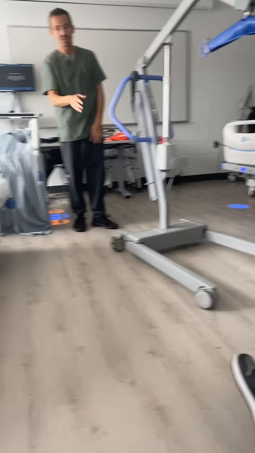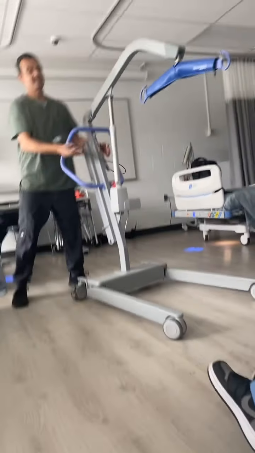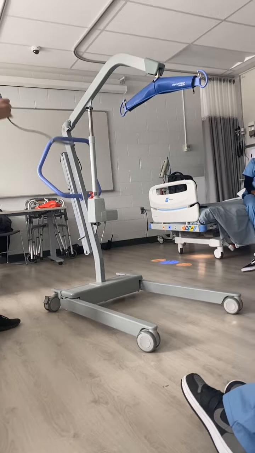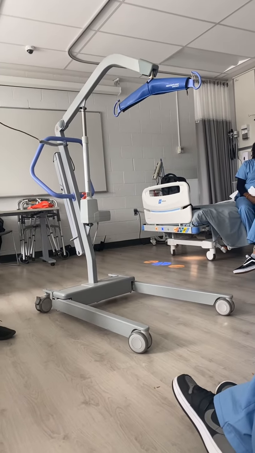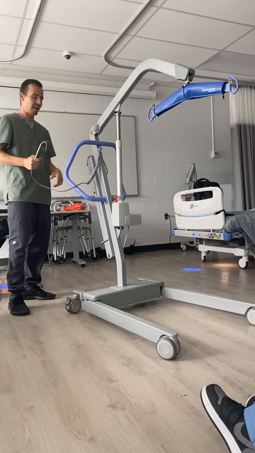The portable lift, which is this. Like I said, I've never seen this machine until this morning. It doesn't matter though, because it's absolutely self-explanatory. It only has the remote. You can give that to the patient if they're able to control it, but you can do it on yourself as well. You have the same buttons in the back as well.